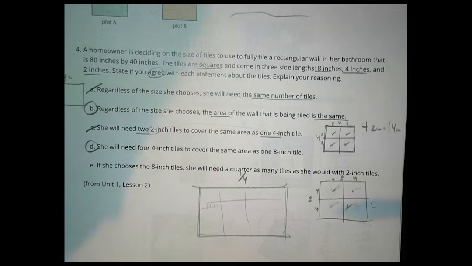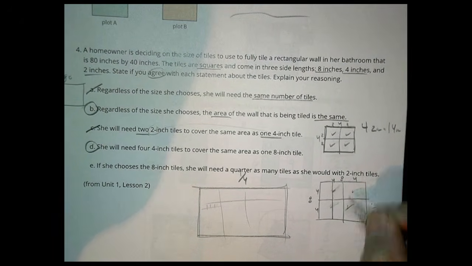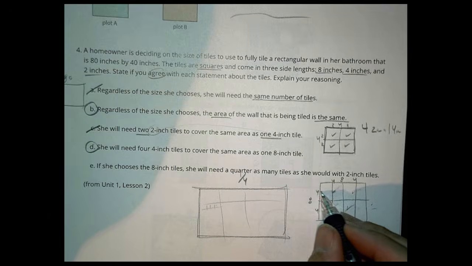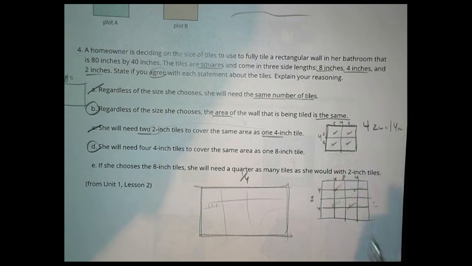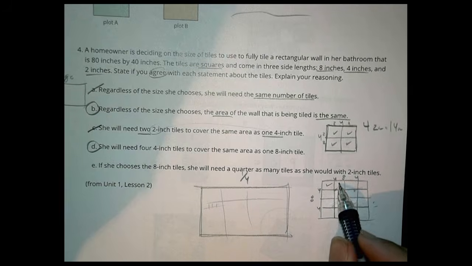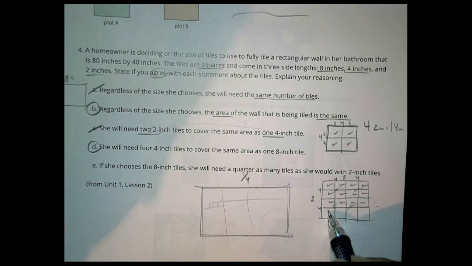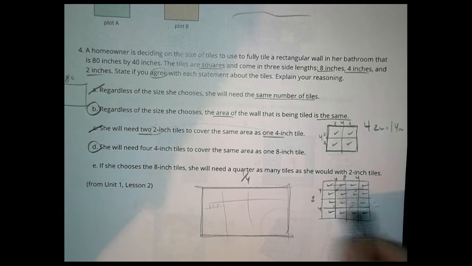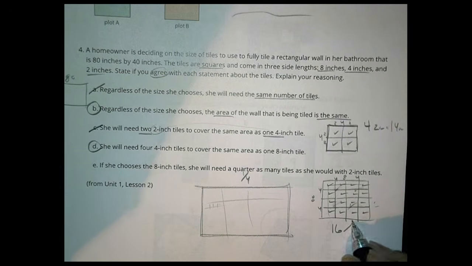This was breaking into 4-inch tiles, so if I break the 4 into 2s, how many 2-inch tiles are inside of an 8-inch tile? 1, 2, 3, up to 16, or 4 by 4, which is 16. So we can see that there are 16 2-inch tiles inside of there.